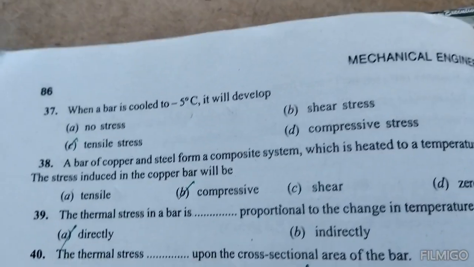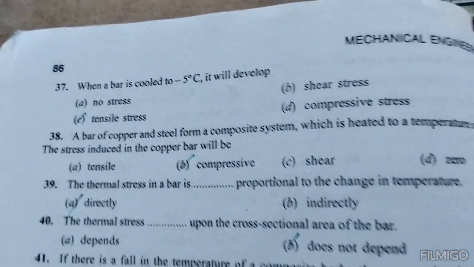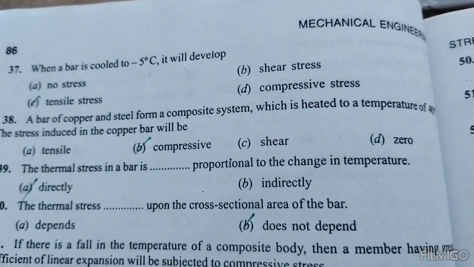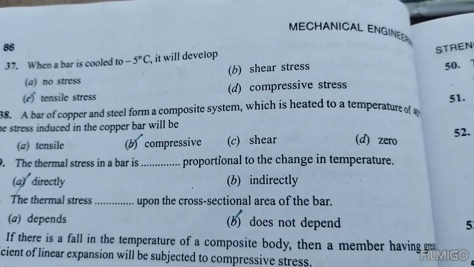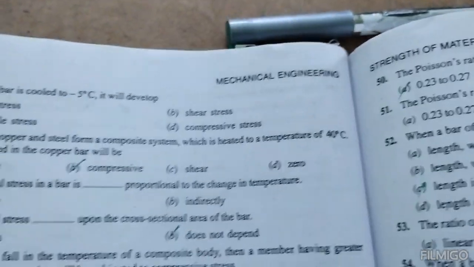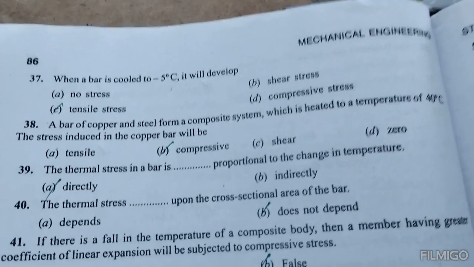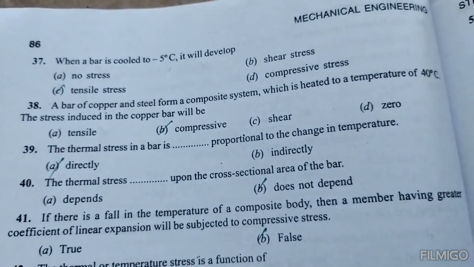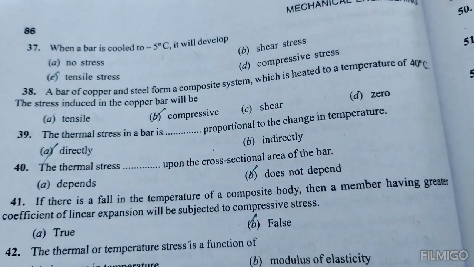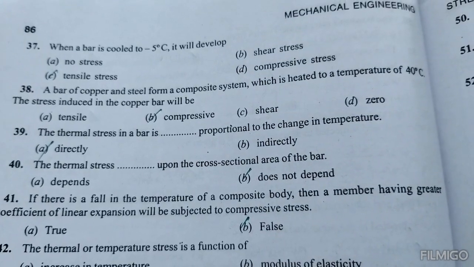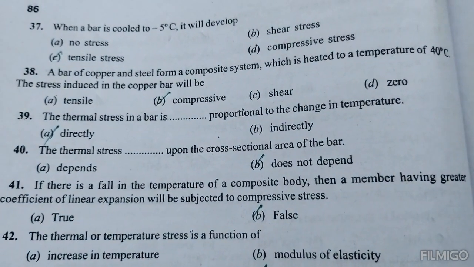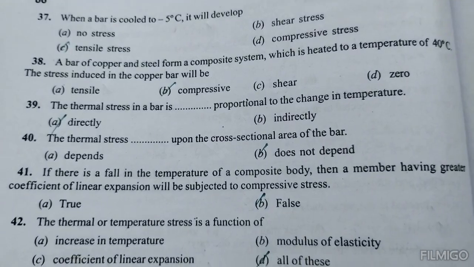When a bar is cooled at minus 5 degrees centigrade, it will develop a tensile stress. A bar of copper and steel forms a composite system which is heated to a temperature of 40 degrees centigrade. The stress induced in the copper bar will be compressive. The thermal stress in the bar is directly proportional to the change in temperature. The thermal stress does not depend upon the cross-sectional area of the bar.